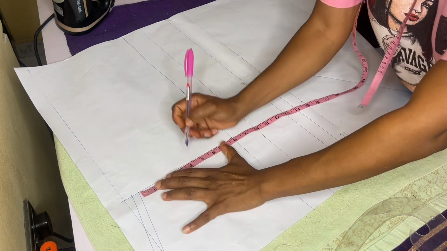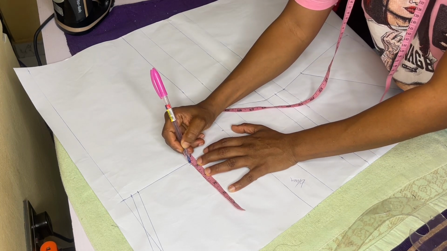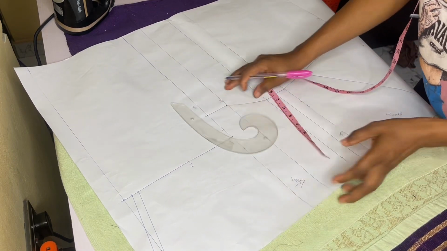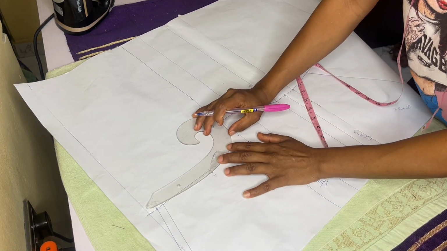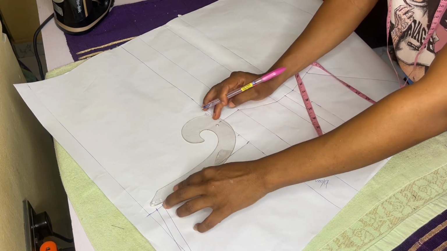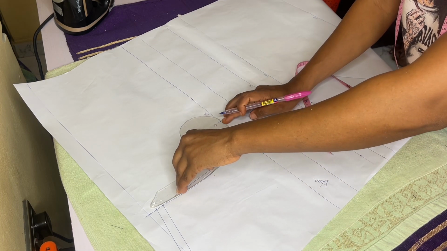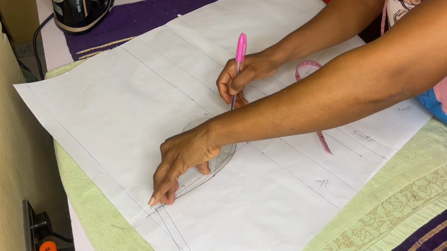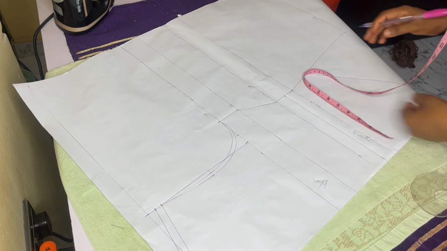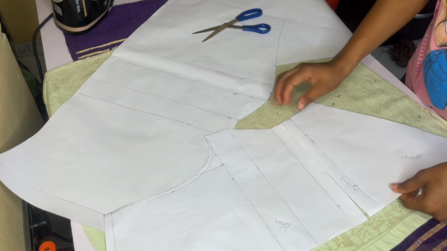So from here I'll take the half, then I'll go in by 0.2, but for the front I'll go in by half an inch. So let me just mark it, but I'll cut out the back first. So this is my bust point. So this is the front, this is the back. So I'll cut this one out, cut the back, then let's be the pattern.